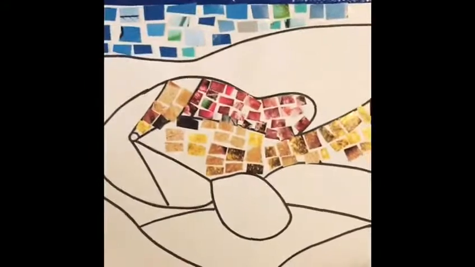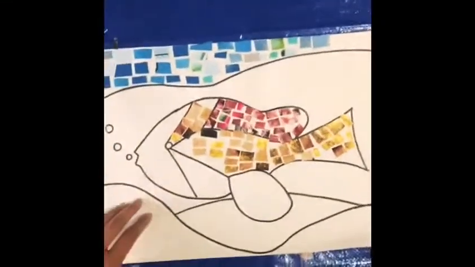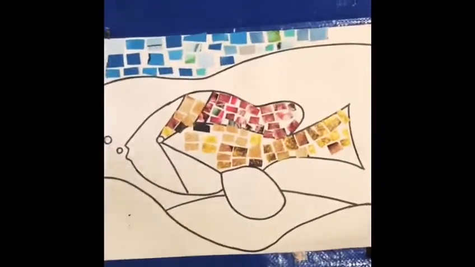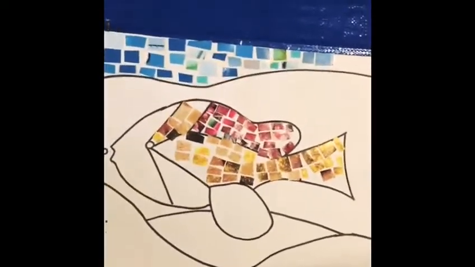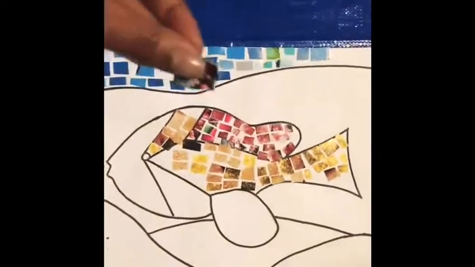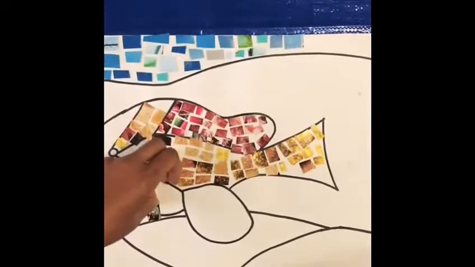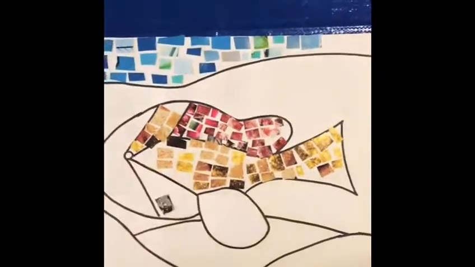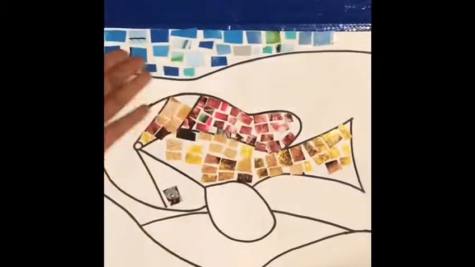So here I have a sample of another design that I did of a fish. And I just wanted to insert this to show you how I laid the paper mosaic down, how I filled the design in with the tile. So here you can go ahead and see that. Voila!